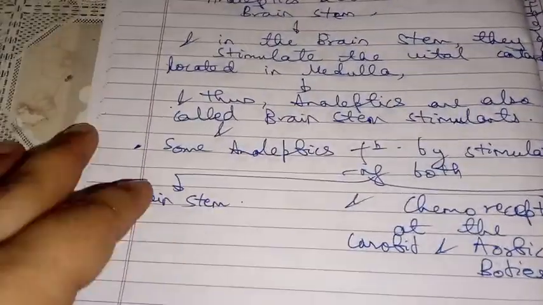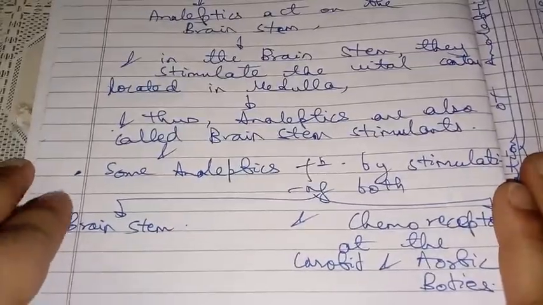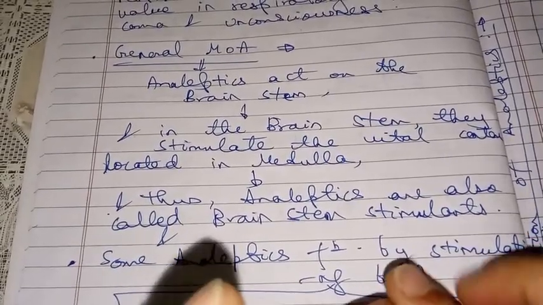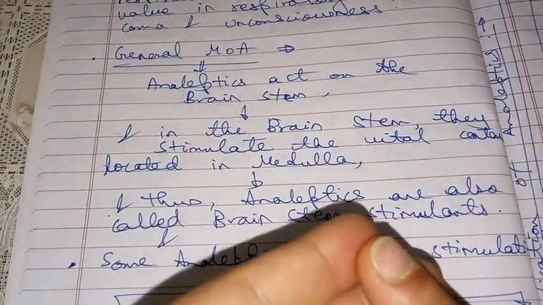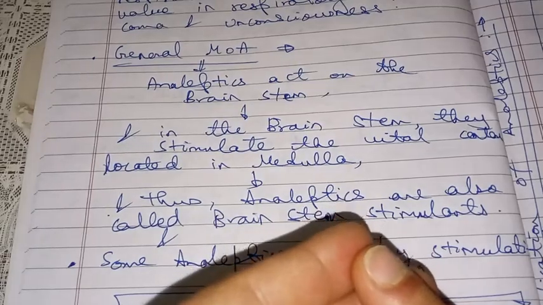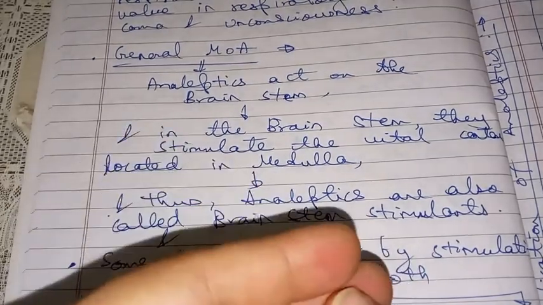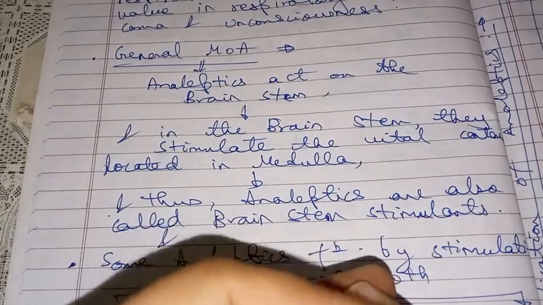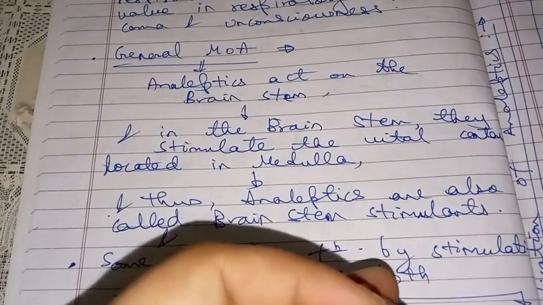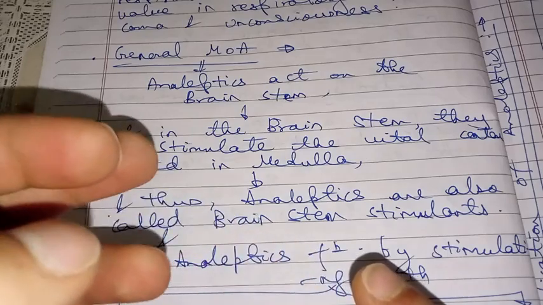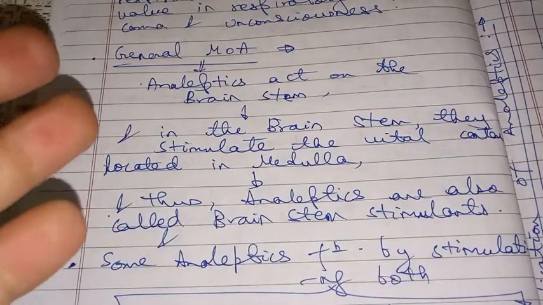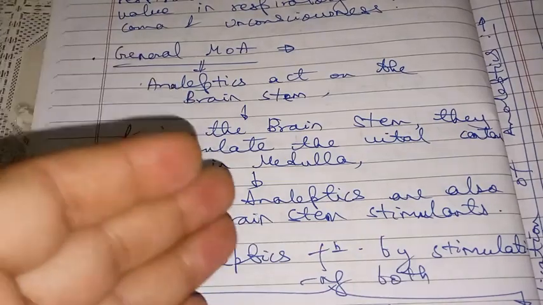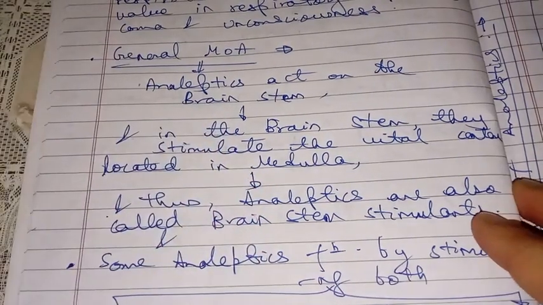They act on the brainstem, stimulating the vital centers in the medulla, or they stimulate the receptors at the carotid and aortic bodies. So these are the two mechanisms.